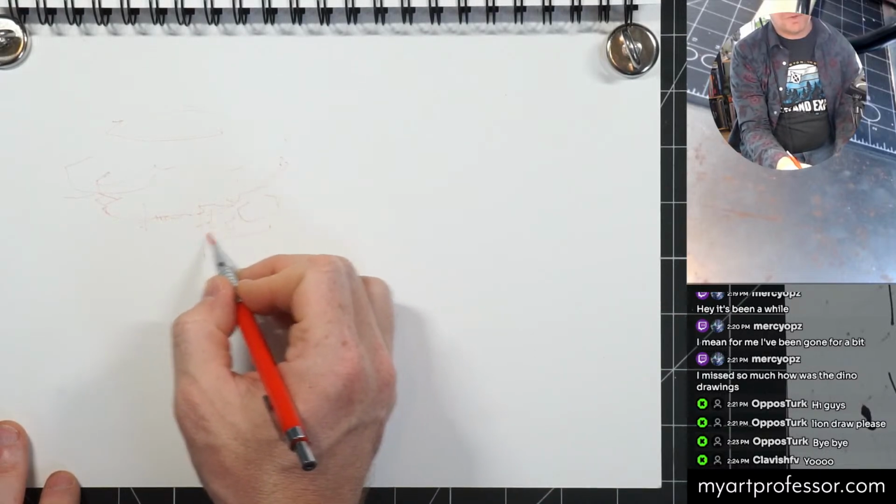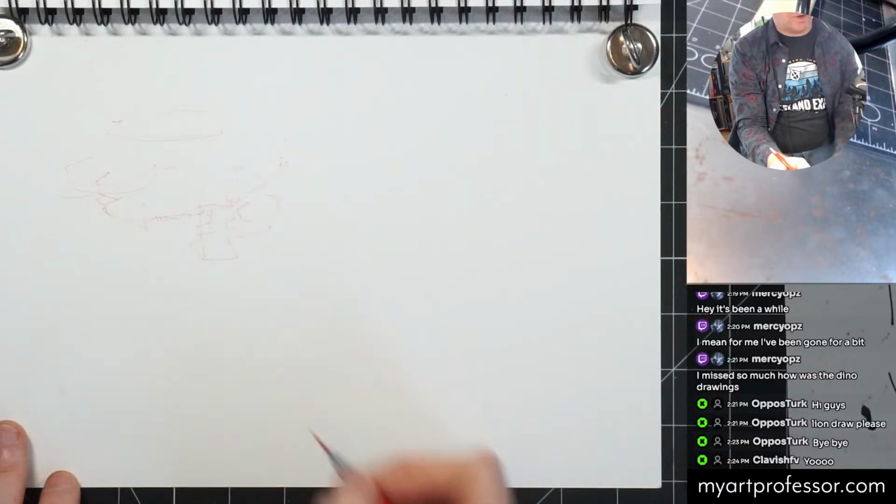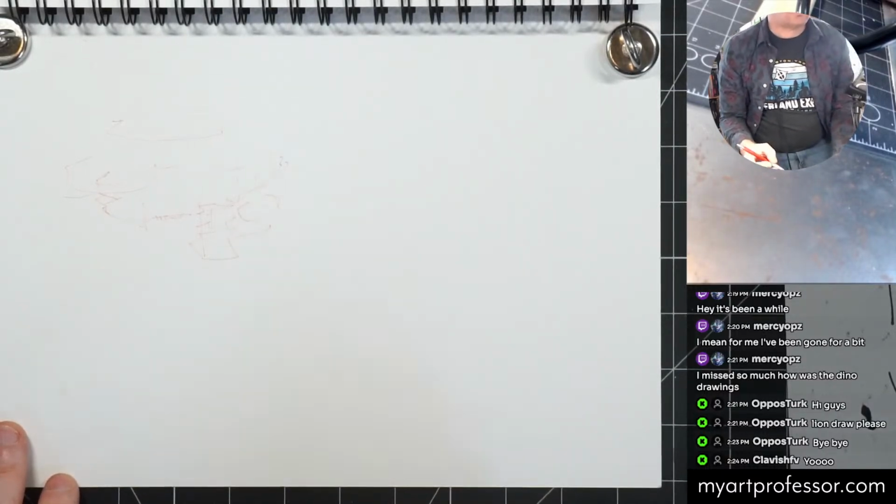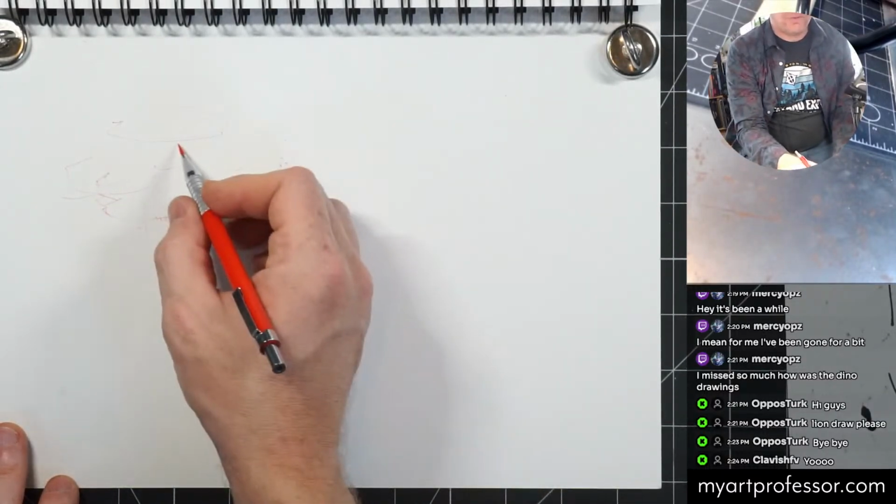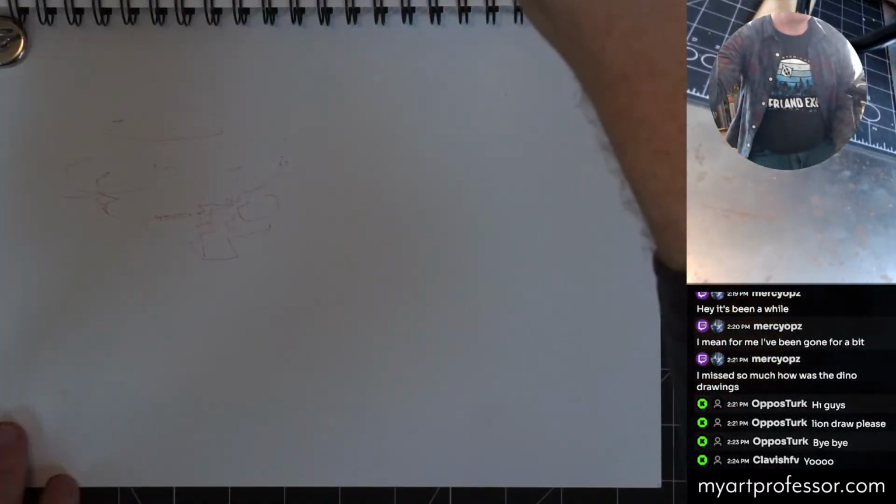So this is a continuation of my little Bramble project, and let's see, do I need that light on? Yes.